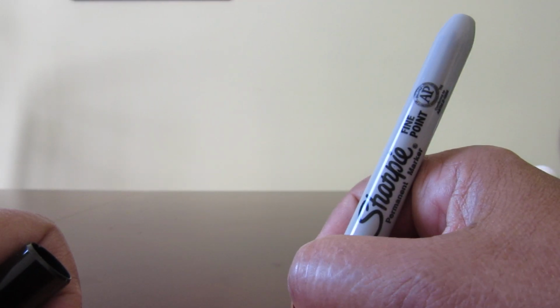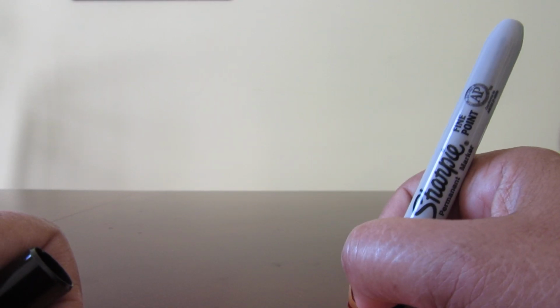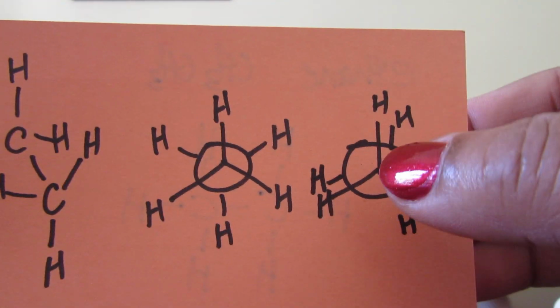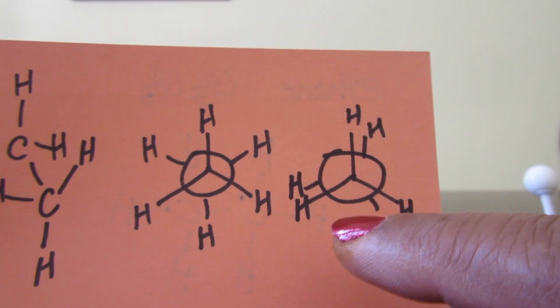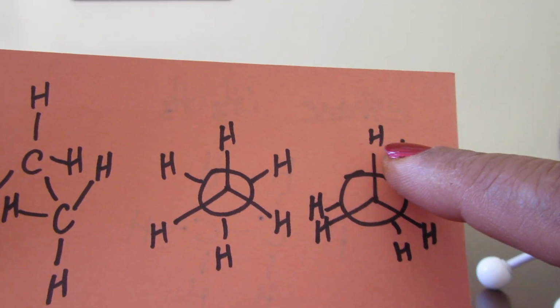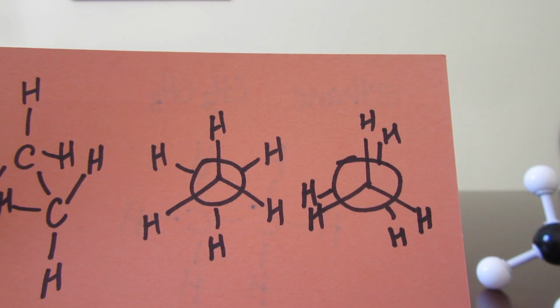Let me draw out the Newman projection for the conformation where the atoms are right behind each other, because you're not going to be able to get them exactly behind each other. That's not going to be possible. So this is what it's going to look like. You can see it's just slightly off from behind, and that's okay. That is still considered the right way of drawing it.